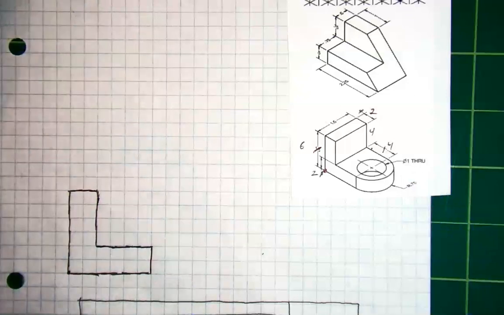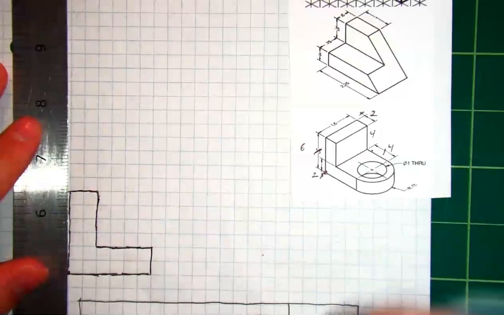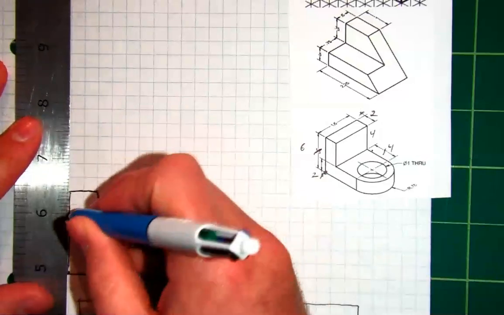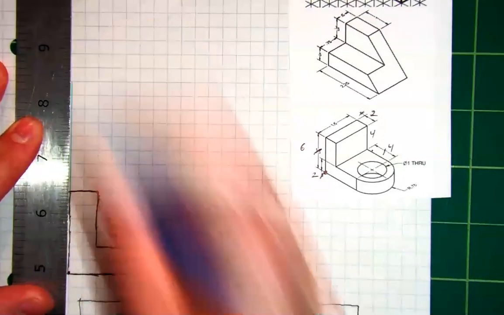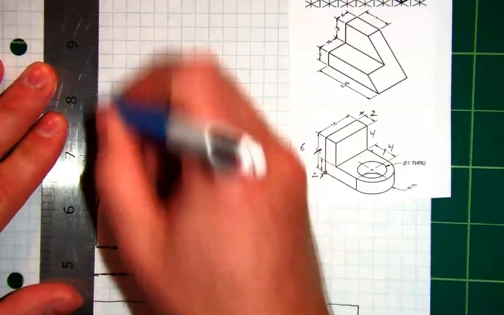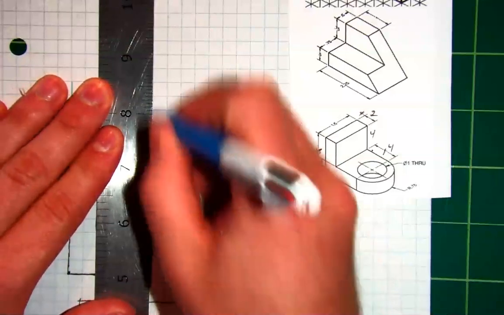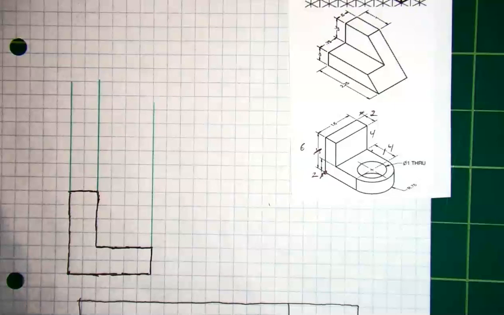But to make our lives a little bit easier, I'm going to go ahead and stop the front view at this point and extend up my construction lines to help me draw the top view. And so I will go off to the left side and draw my first construction line, then go in and draw the next construction line, and then draw this last one that I have sketched so far. And I will use these to draw the top view.